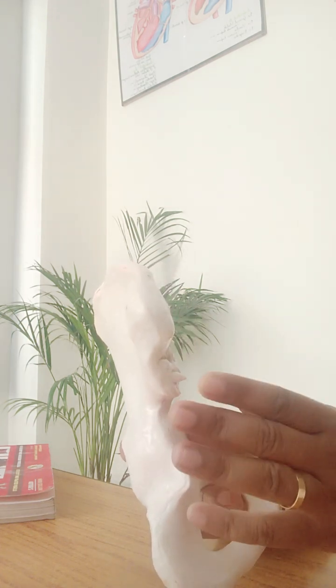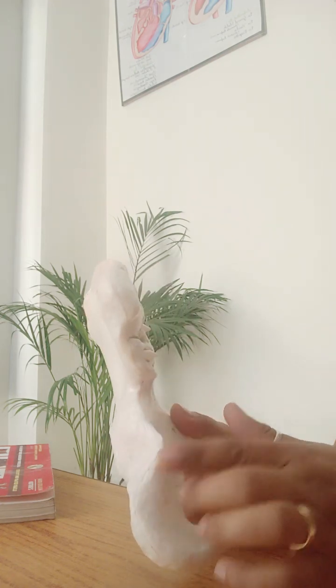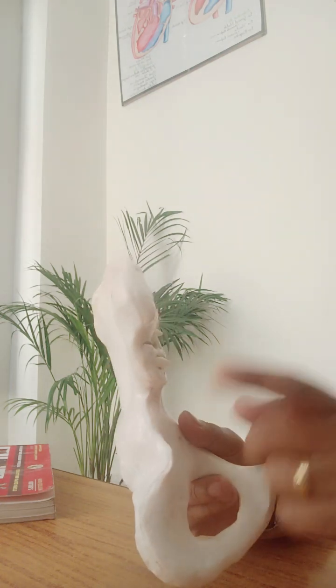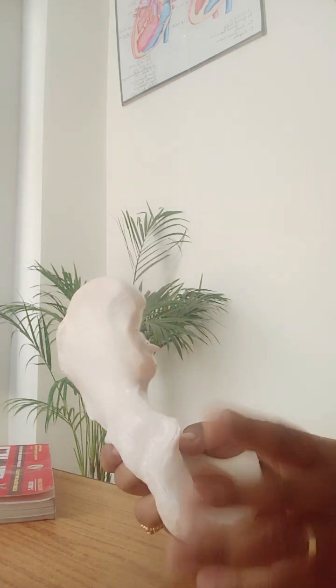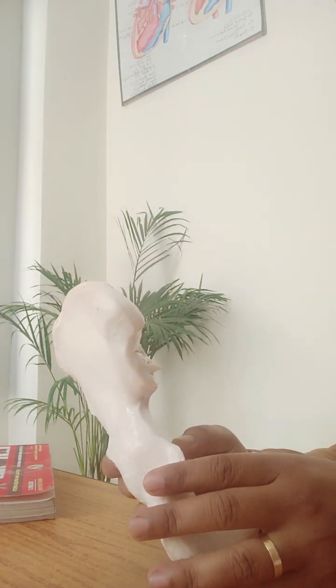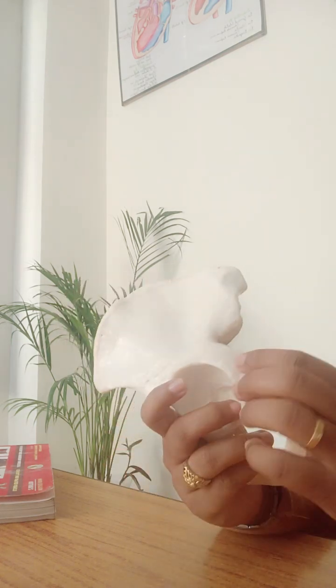It forms part of the lower border of the greater sciatic notch. The lateral border forms the lateral margin of the ischial tuberosity.